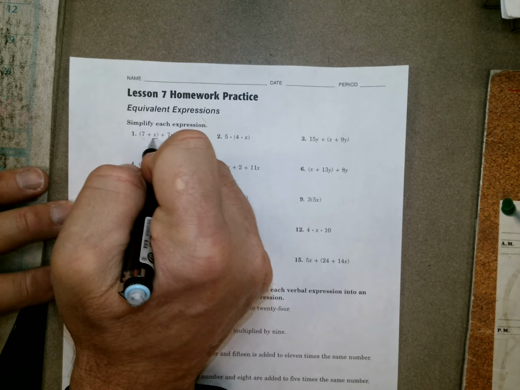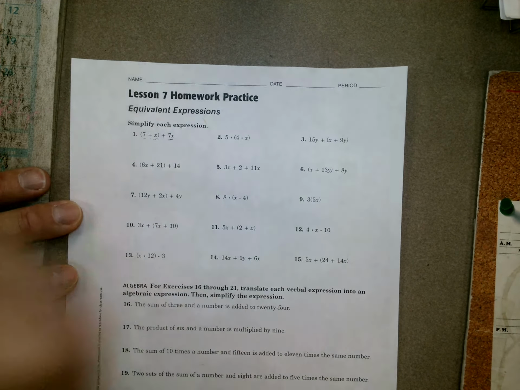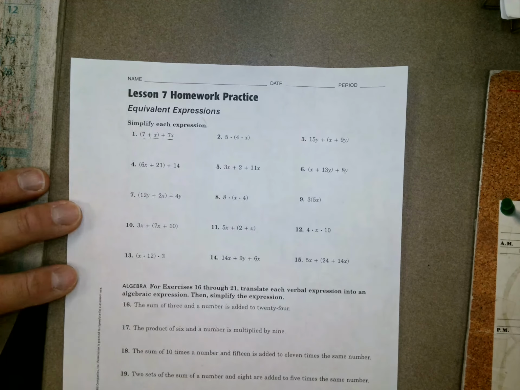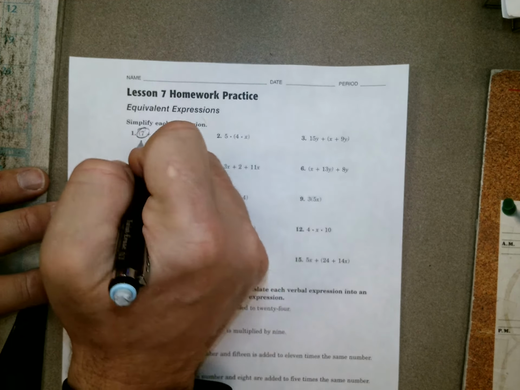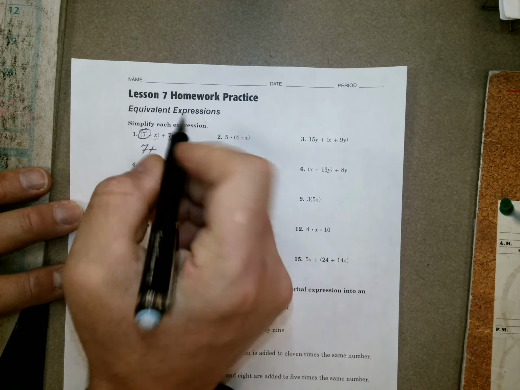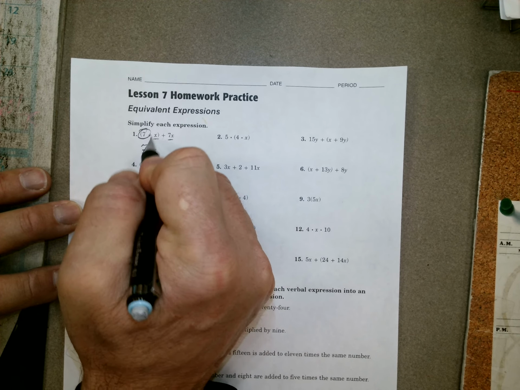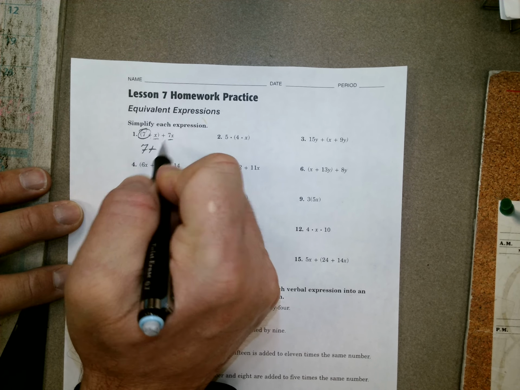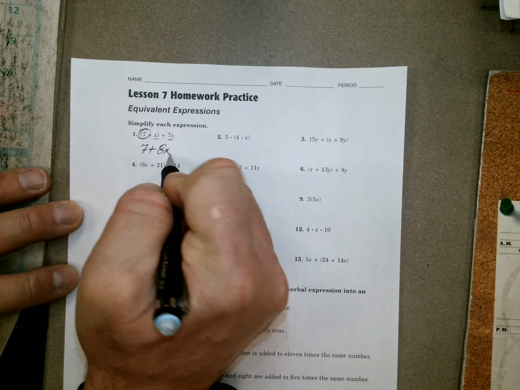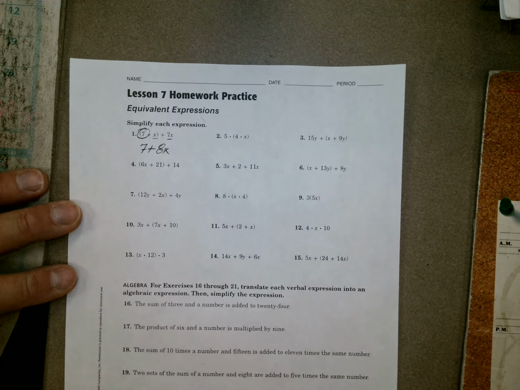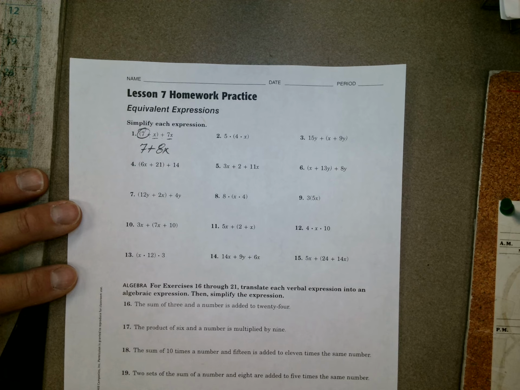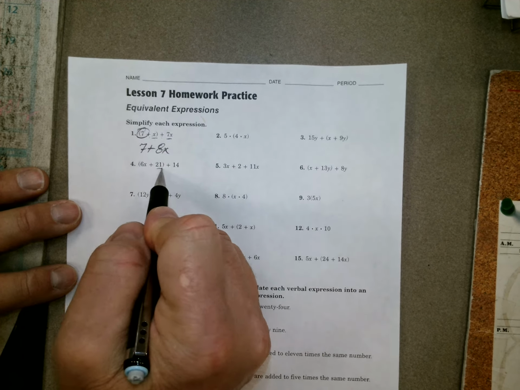So when we add, we can do that. I underline these two because they're like terms. This 7 is a constant. I can't combine anything with it. Now, this x has a coefficient of 1, so 1x plus 7x is really 8x. That is simplified.